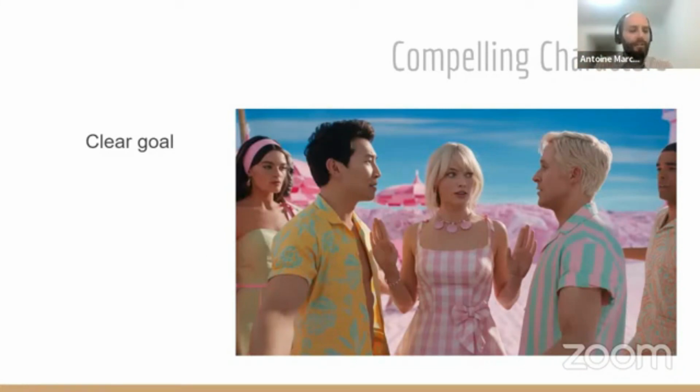So a compelling character is a character that has a clear goal. If there's no clear goal, and you think about all your favorite stories, the hero or the heroine always has a clear goal, something to strive for. They want something. It can change during the story, but they start with a goal.